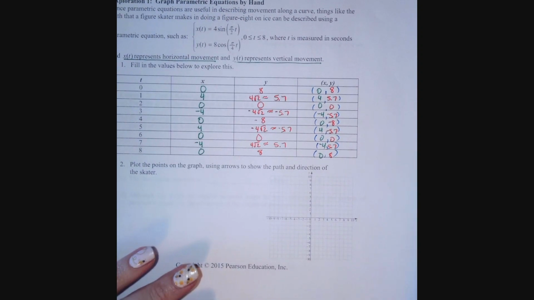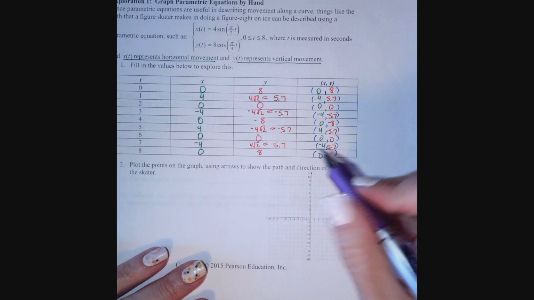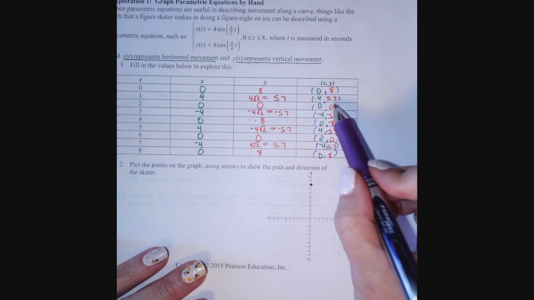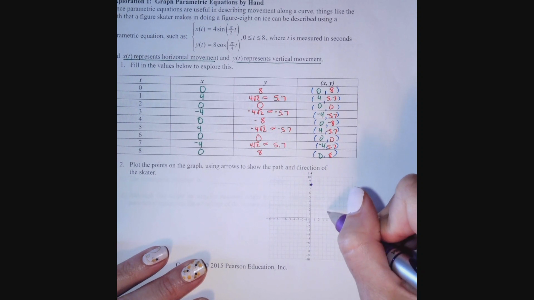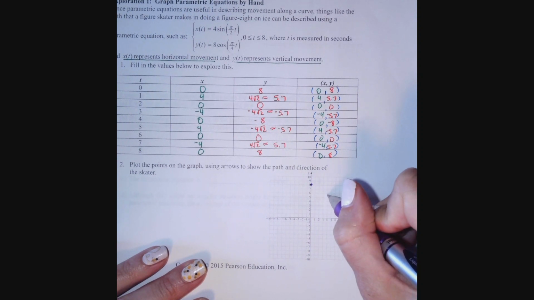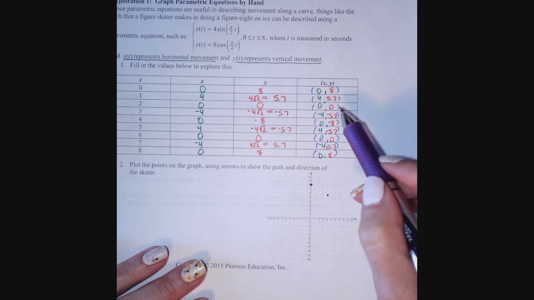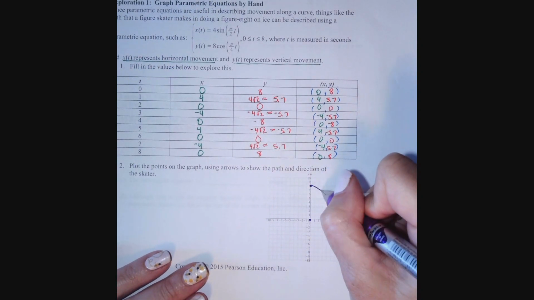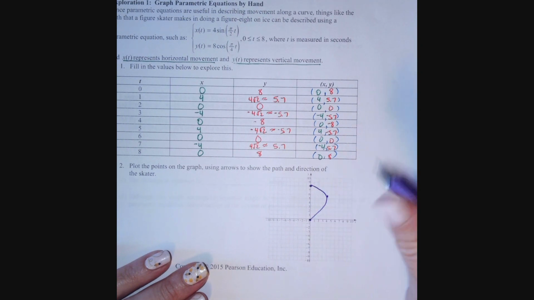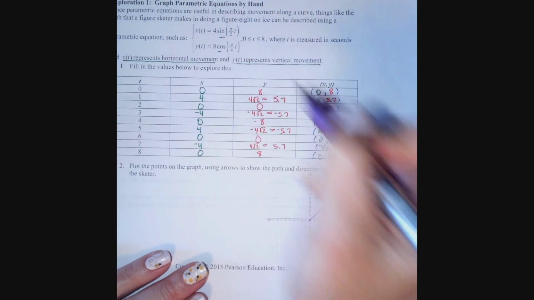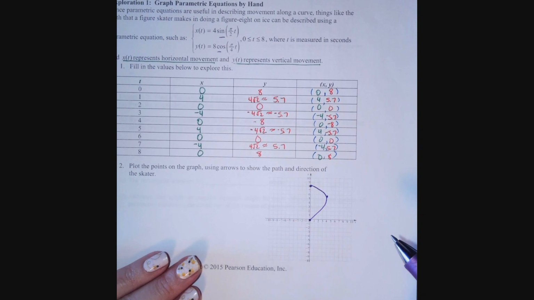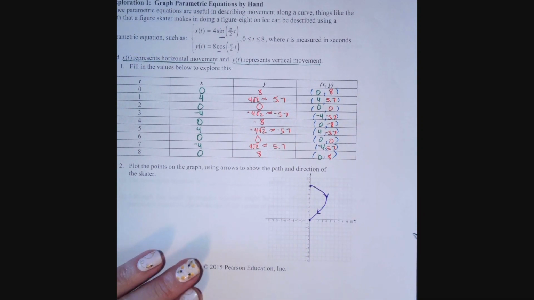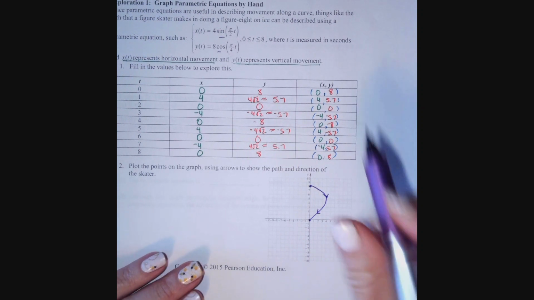So when our figure skater starts, they're at this location, 0, 8. And then our figure skater moves to 4, 5.7, so over to 4, up to almost 6, and then to 0, 0. So think about the figure skater. This is going to be a curved path. We also know that we are using sine and cosine as our functions, and the graphs of those functions are graphs of curves. So I want to indicate directionality as well as movement.